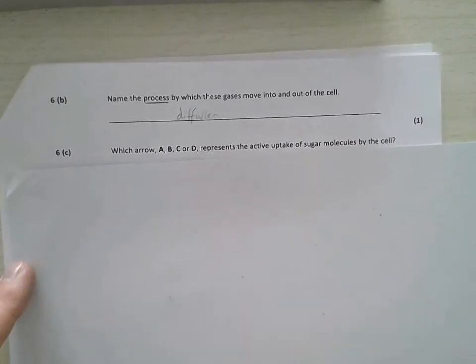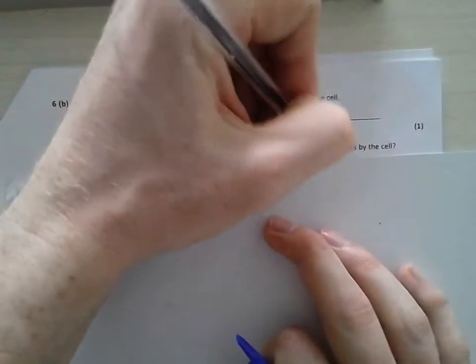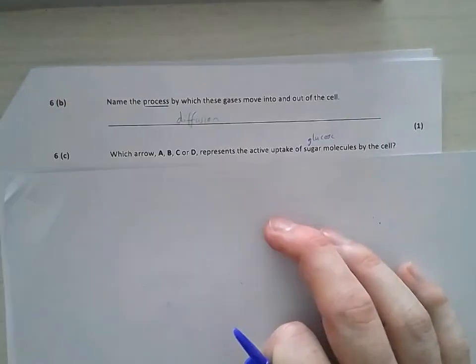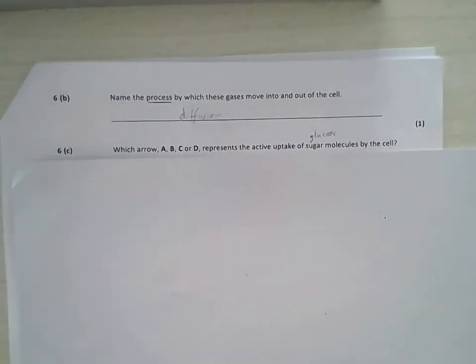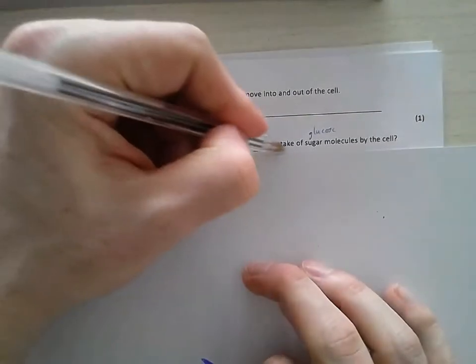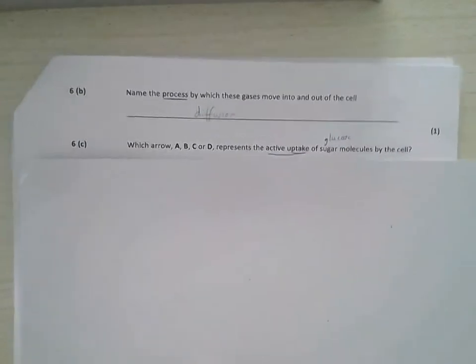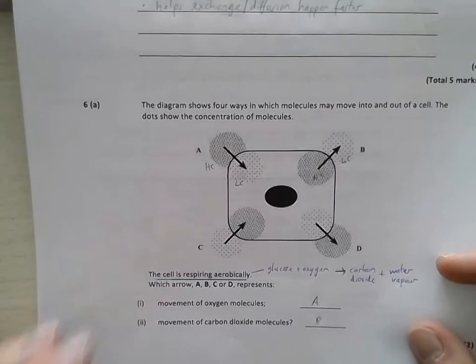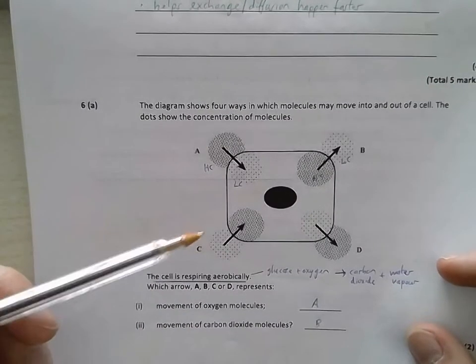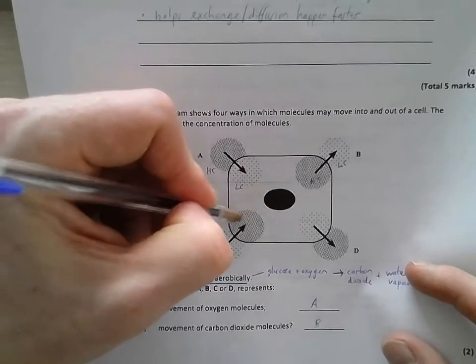Then, which arrow represents the active uptake of sugar molecules by the cell? So sugar molecules, we could simply also say that those are bits of glucose, and glucose needs to go in, but because it says active uptake, that means energy is going to be needed to get the glucose inside. So again, we want glucose to go in, but active uptake is from a low concentration to a high concentration.